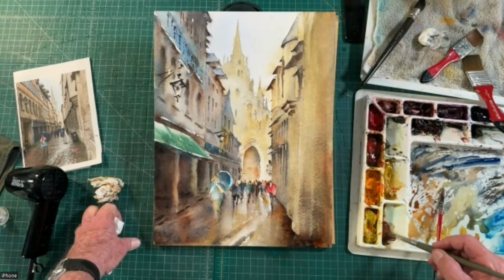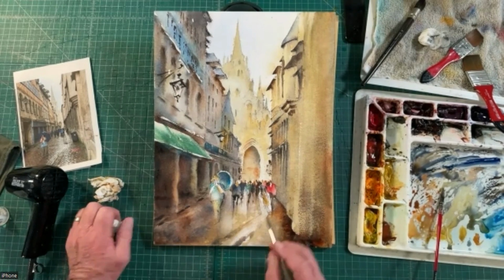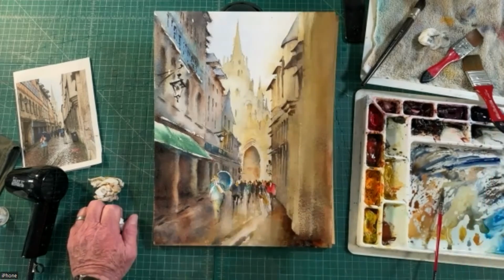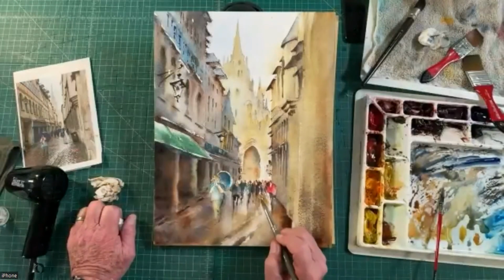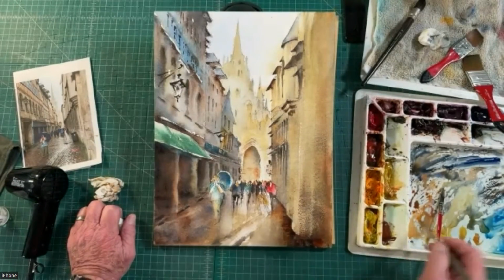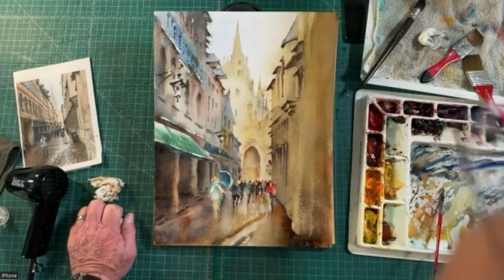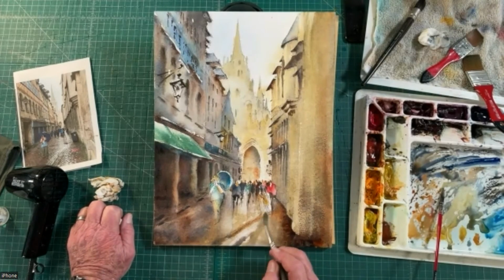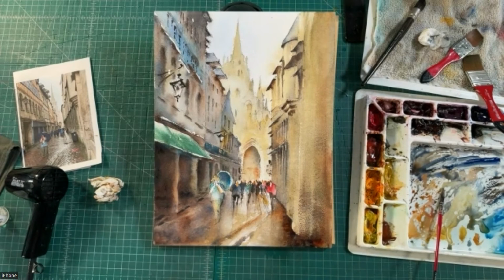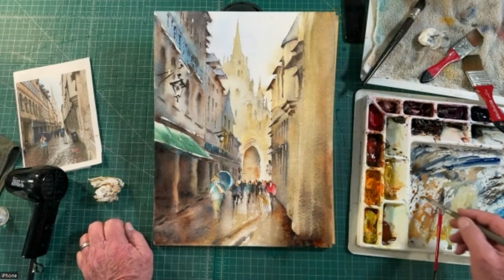A little bit of raw sienna. See if we can get... Just take a brush and just soften that.